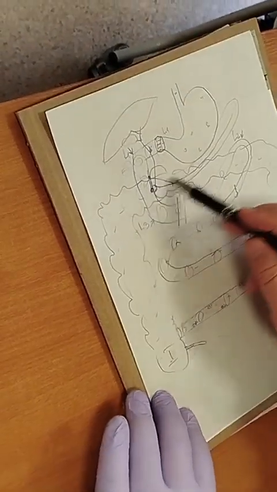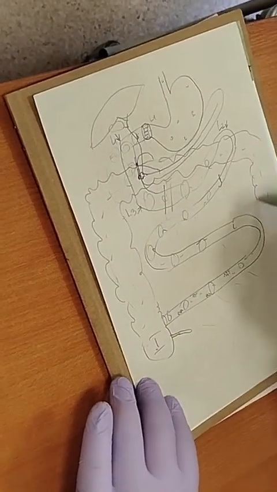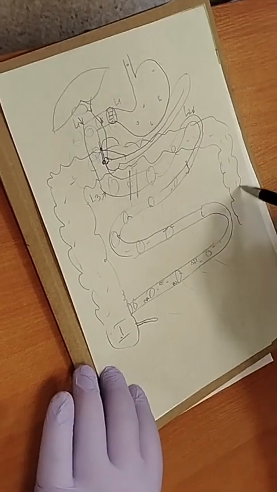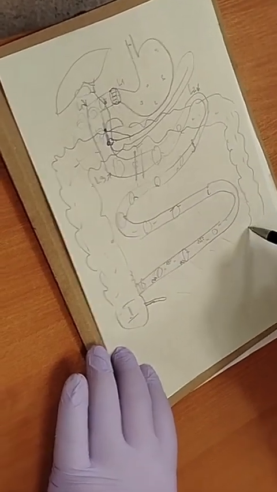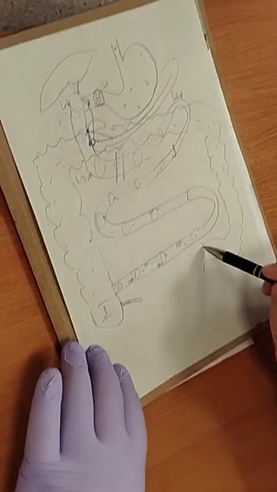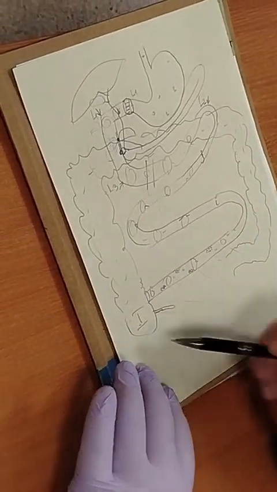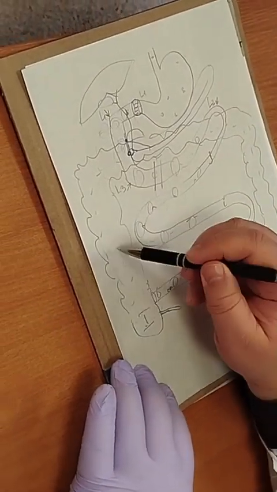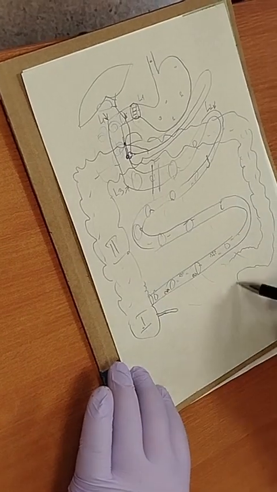Next department, that is colon. In a minute, I will explain the departments of the colon, but now we finish with the large intestine. First, cecum. Second department, colon.